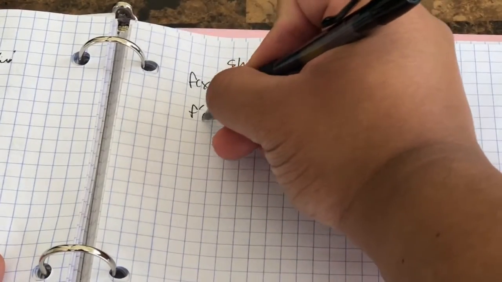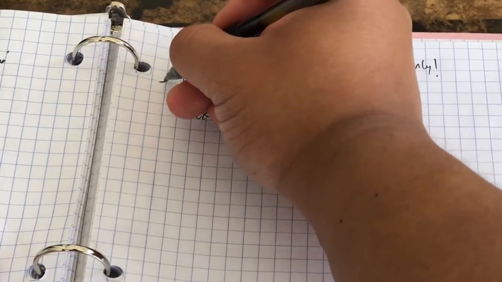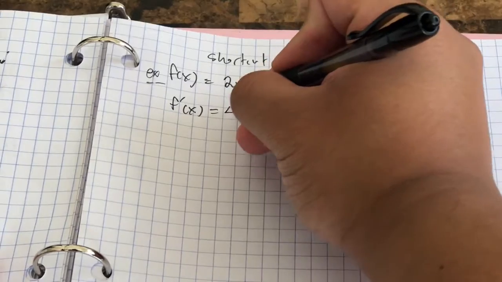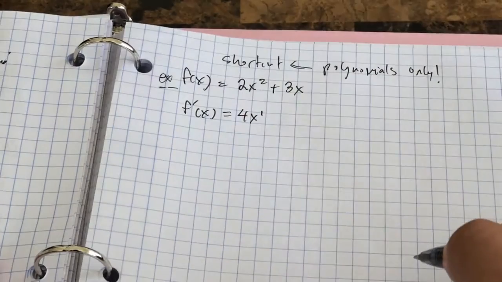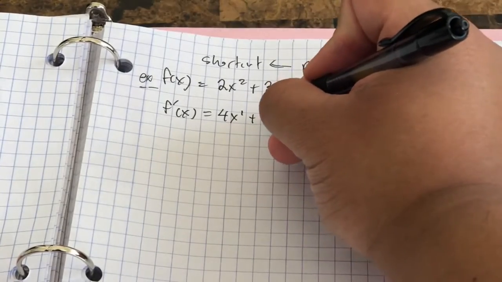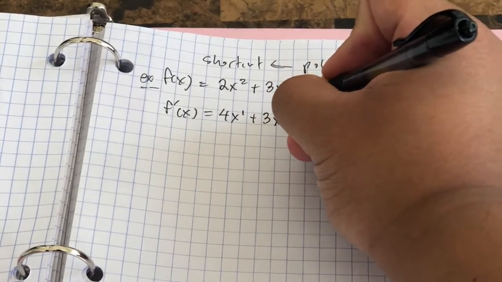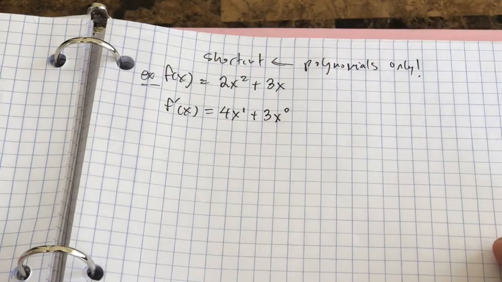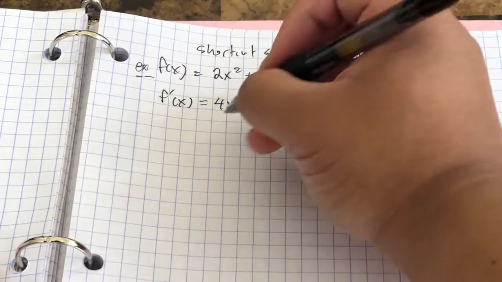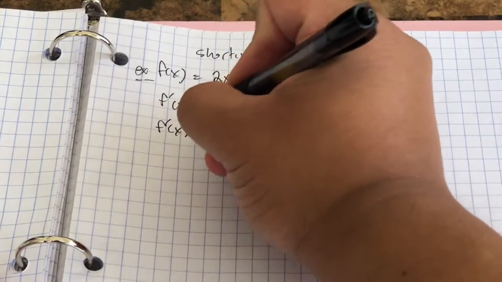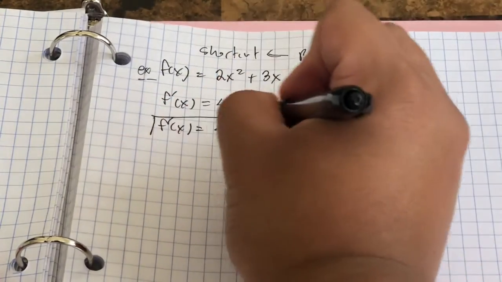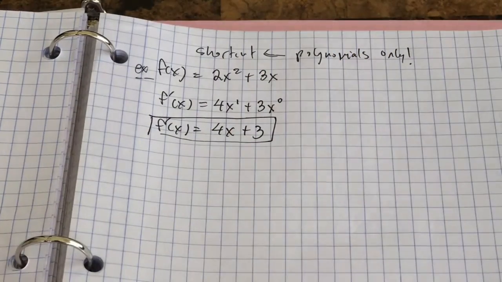The derivative is going to be 4x to the first power plus 3x to the 0 power. Anything to the 0 power is just 1, so my derivative is actually 4x plus 3. Do you see the pattern yet?